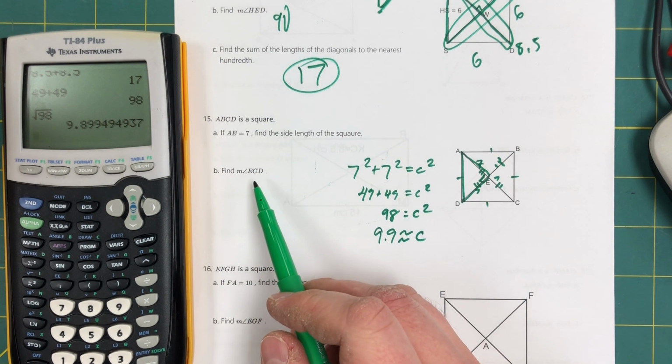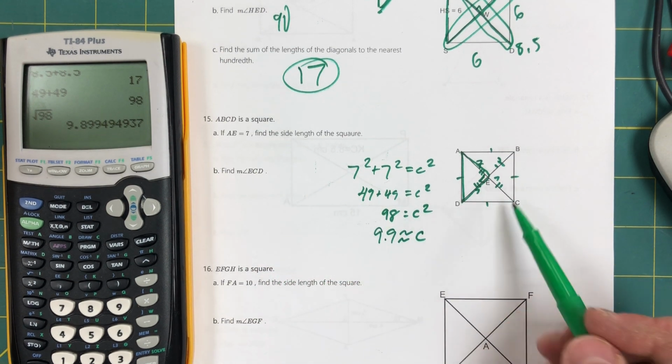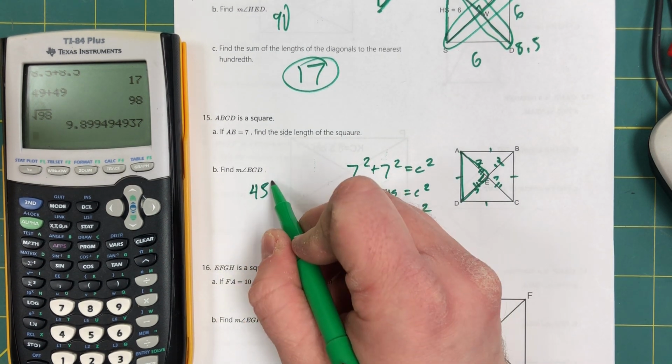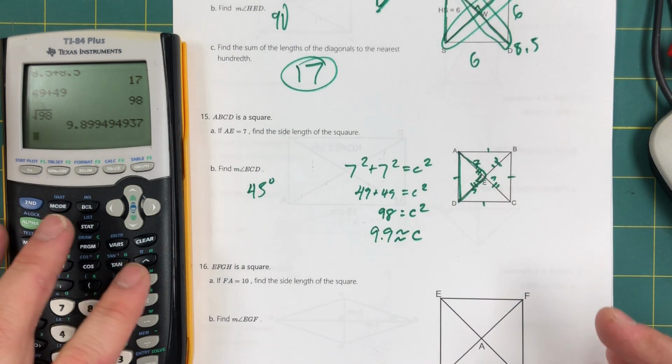And then find the angle ECD. It's another 45-degree angle because the 90 gets cut in half.